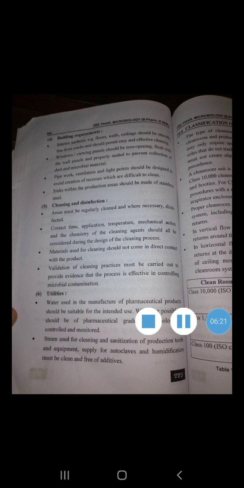Proper clean room design encompasses the entire air distribution system, including provisions for adequate downstream air returns.